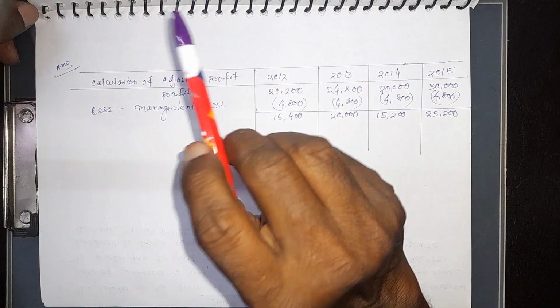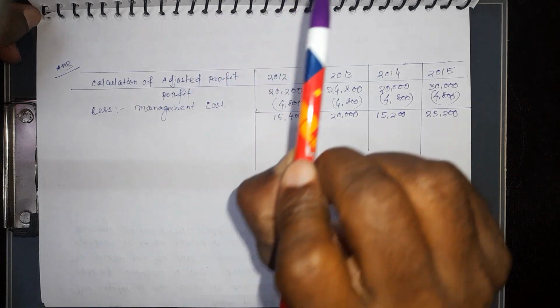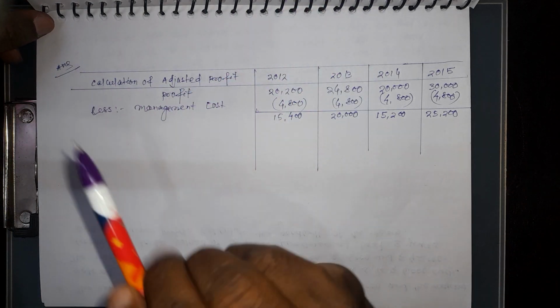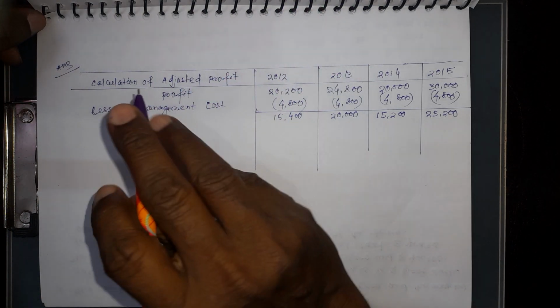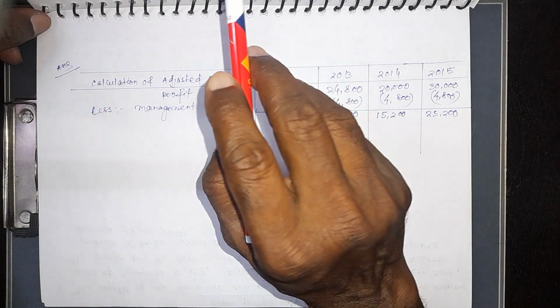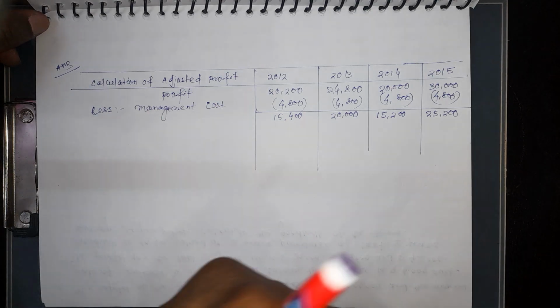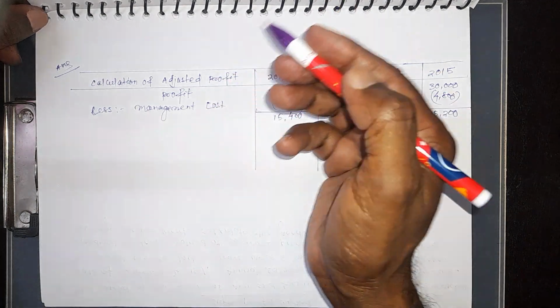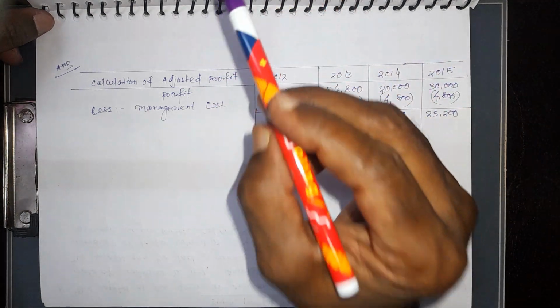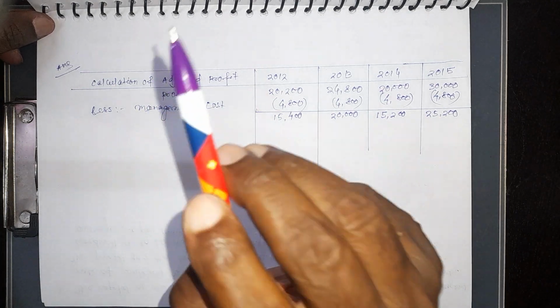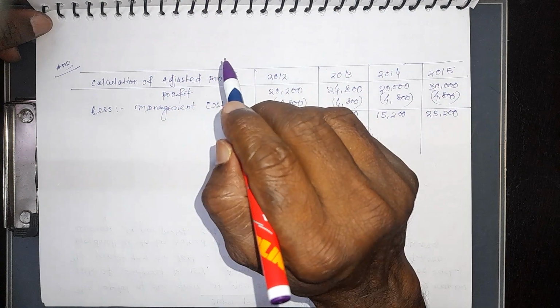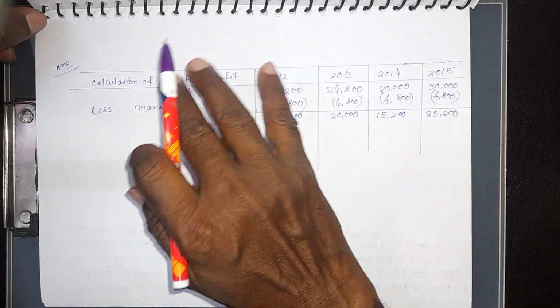I already told you that on 1st November a major plant repair was done whose value was 6,000. That was treated as revenue. Now it is to be treated as capital nature. If we treat it as capital nature, the profit will increase, because before that we showed it in the profit and loss account and now we will not show it.